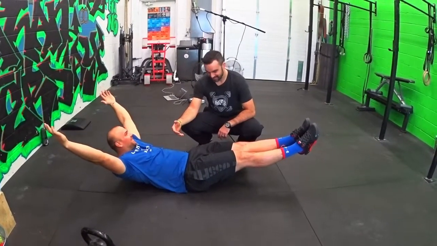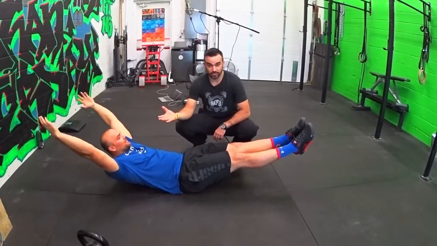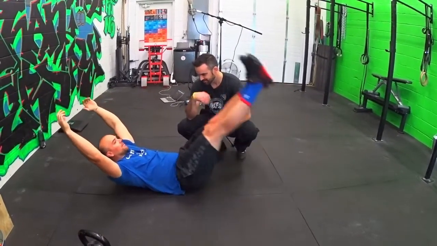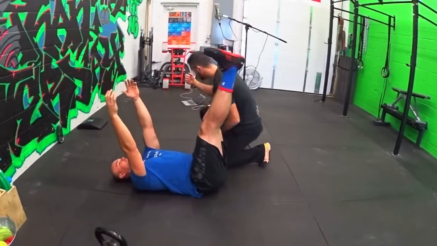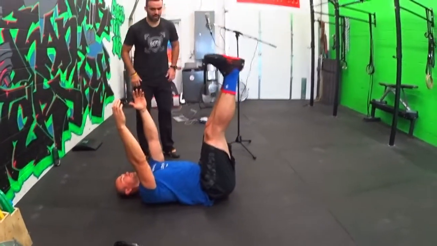This sucks. It does suck. So this is like the advanced version. You ever done a dead bug? Yeah. Do you know how to do a dead bug? So dead bug, this is the simple version, providing you're not coordinationally challenged.